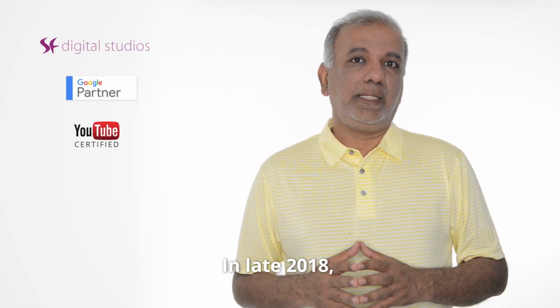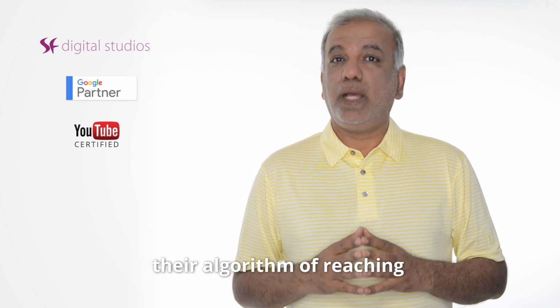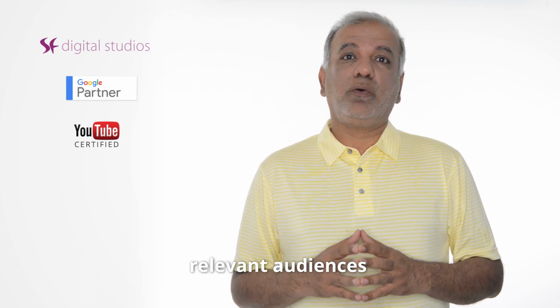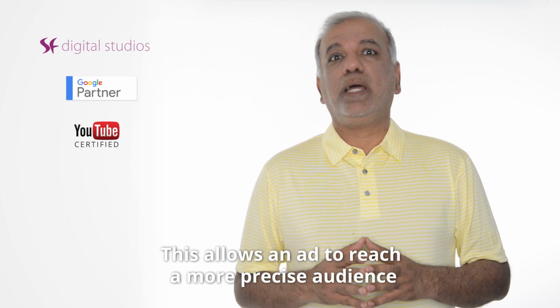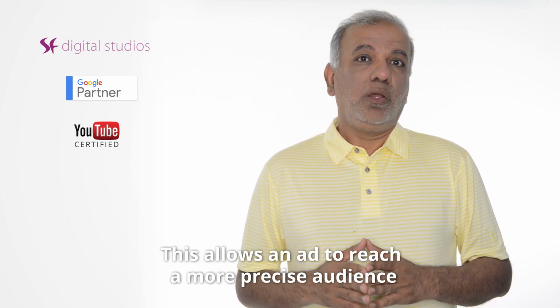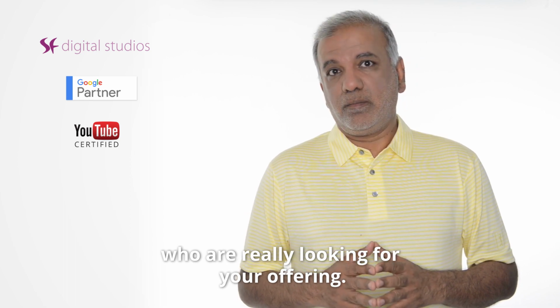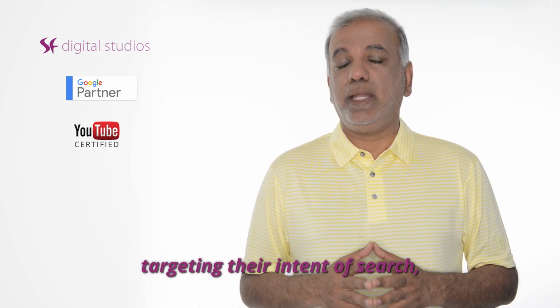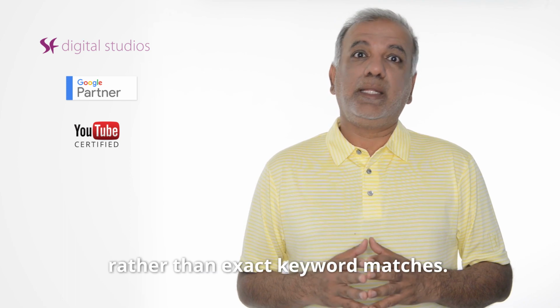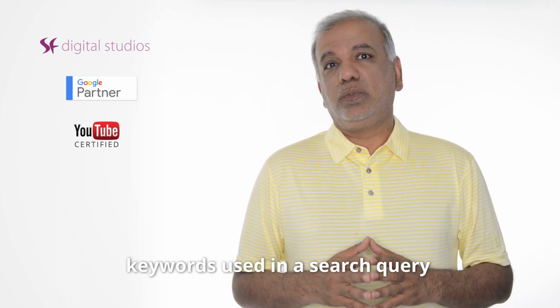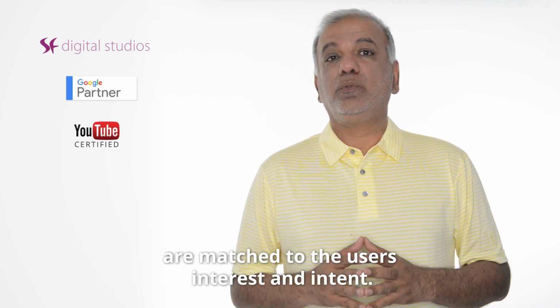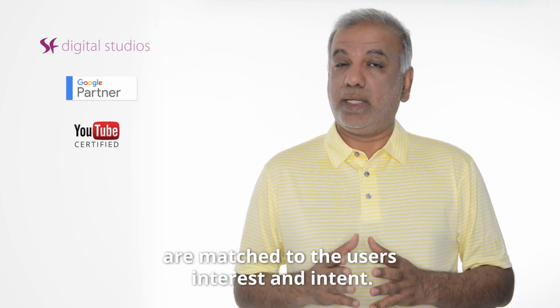In late 2018, Google further enhanced their algorithm of reaching relevant audiences by using behavioral targeting. This allows an ad to reach a more precise audience who are really looking for your offering. This is done by targeting the intent of search rather than exact keyword matches. In other words, keywords used in a search query are matched to the user's interest and intent.